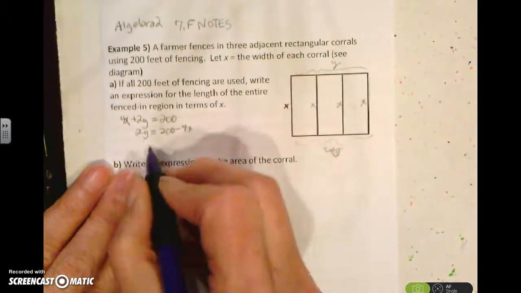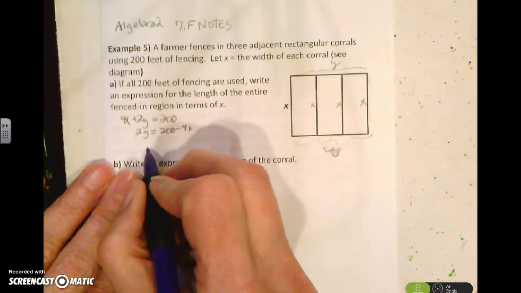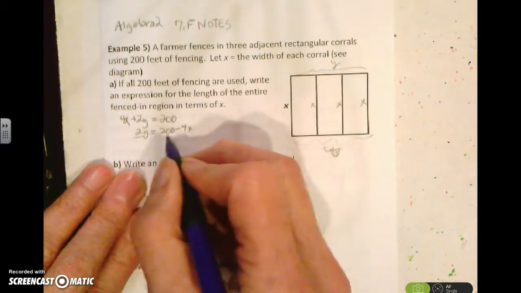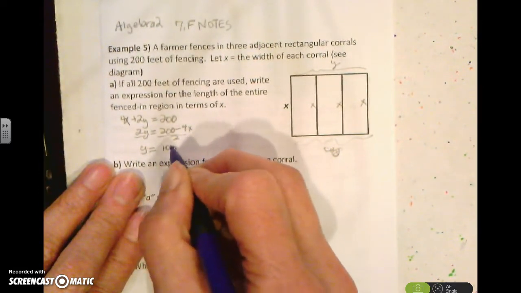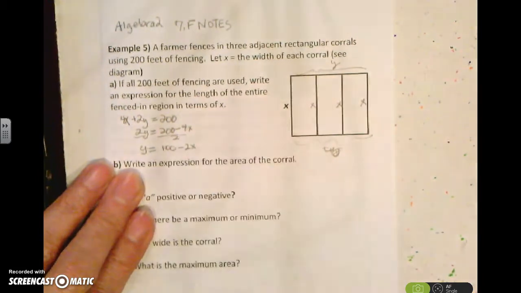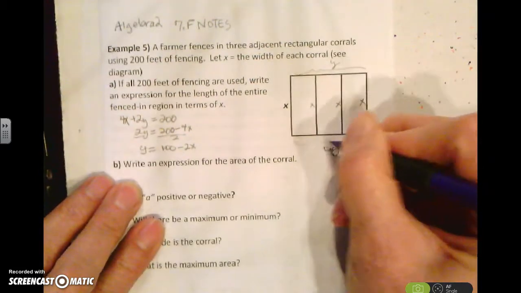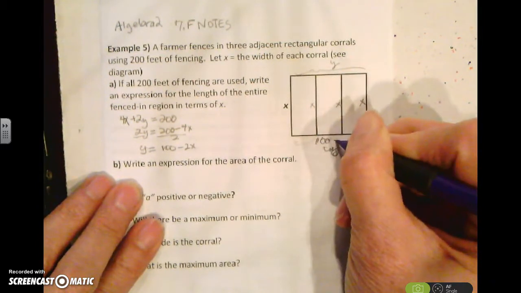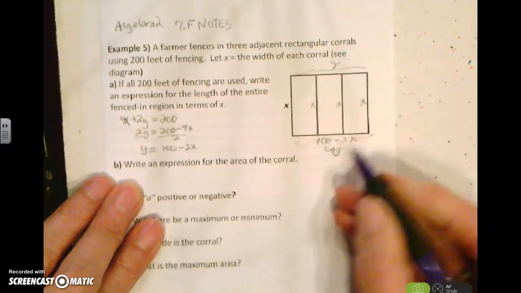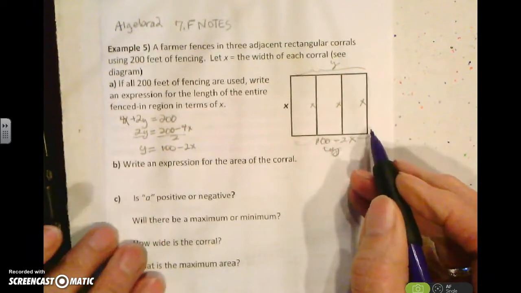And then because I have 2Y and I want to know what Y is, I will need to divide everything by 2. And I get that Y is equal to 100 minus 2X. So that's what's going to represent this. 100 minus 2X is going to be the distance across the bottom.